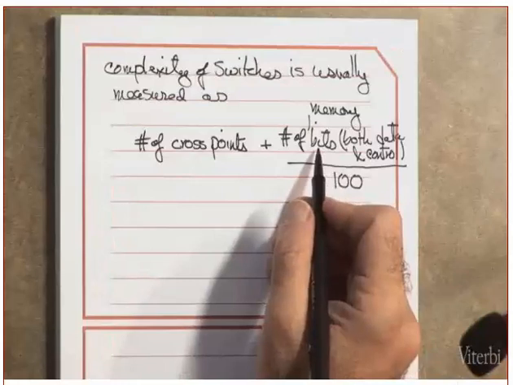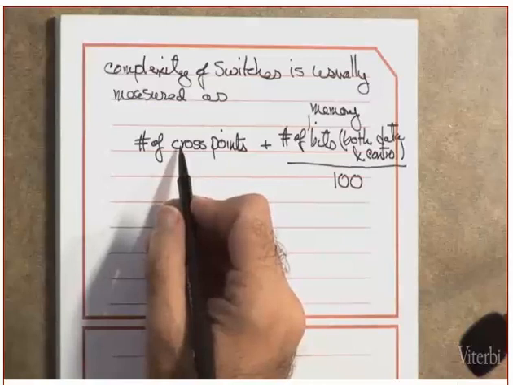So this one is switched in space to here, and switched in time to here. Clear?